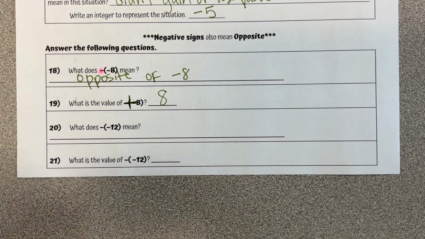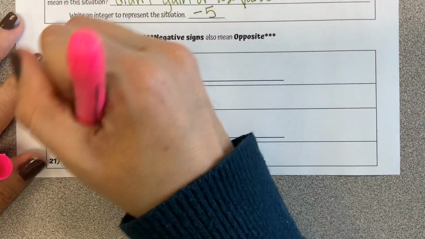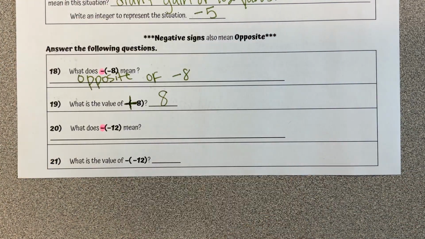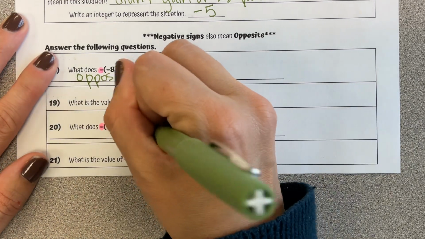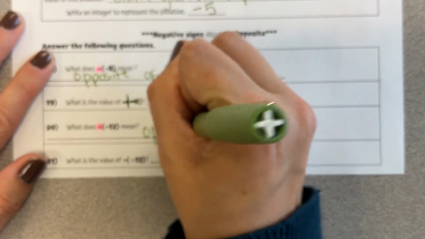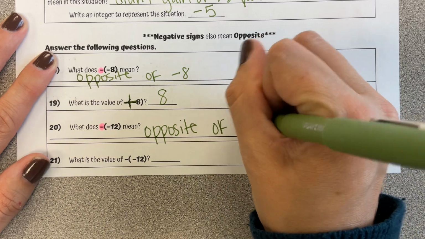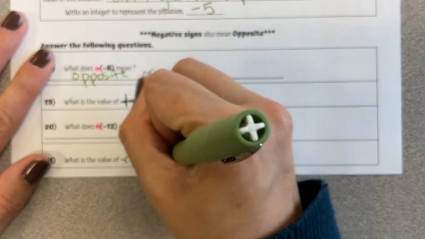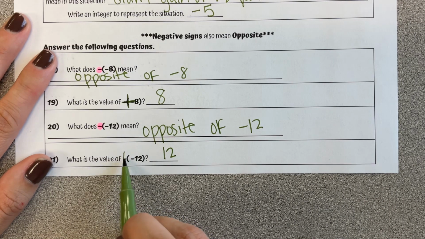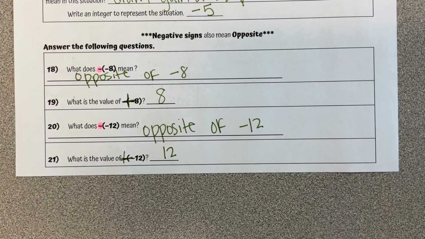So same thing here. We've got this negative on the outside, or this opposite sign on the outside. What is the opposite of negative 12? That's what this is saying. The opposite of negative 12. And what is the opposite of negative 12? 12. So again, we see that double negative. It's telling us it is a positive.